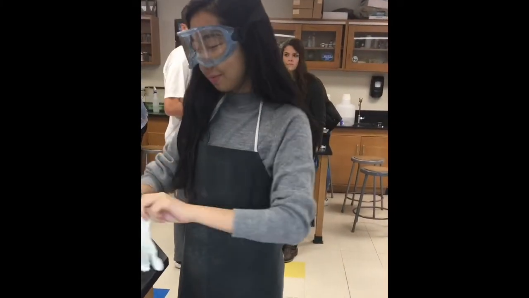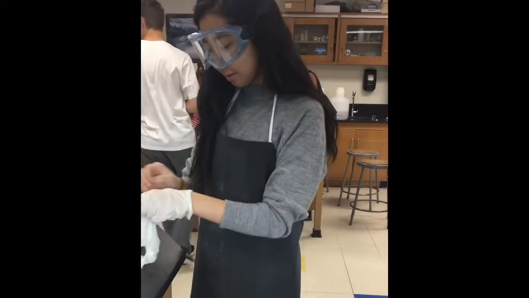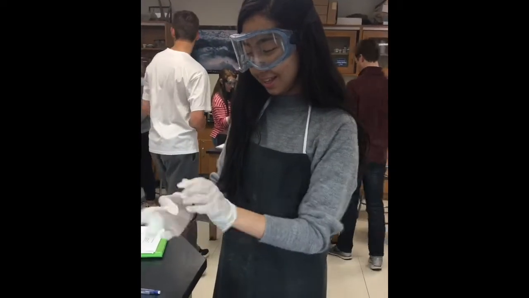For this lab, make sure to wear goggles, gloves, and a safety apron. Since this lab consists of the handling and mixing of acids, wearing safety equipment is a necessity to stay unharmed.